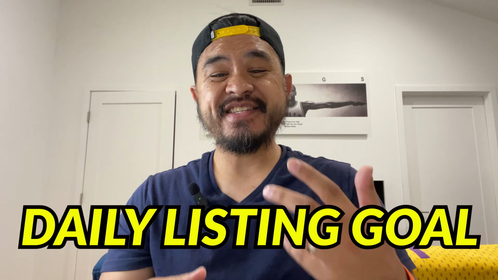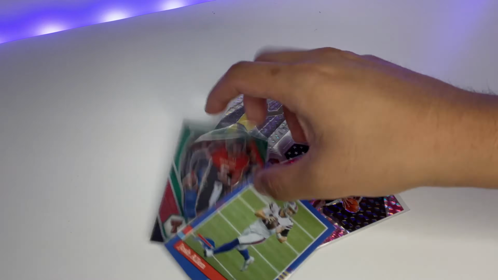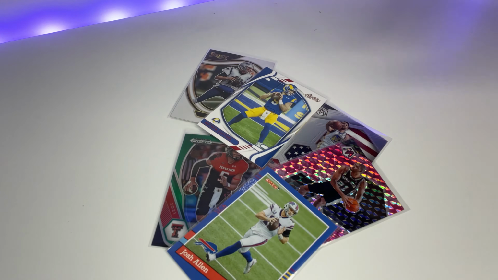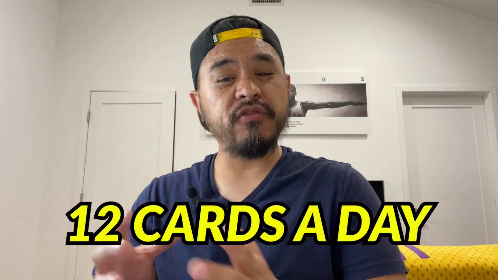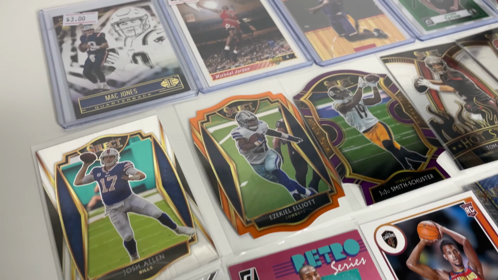The number one thing you want to do is set a daily listing goal. How many cards do you want to list daily? When I first started, I listed 3 cards a day, and each month I increased that listing number slowly. Right now, I'm sitting at a listing goal of 12 cards a day. It's a number that's manageable for me and one that helps keep a flow of inventory coming in.